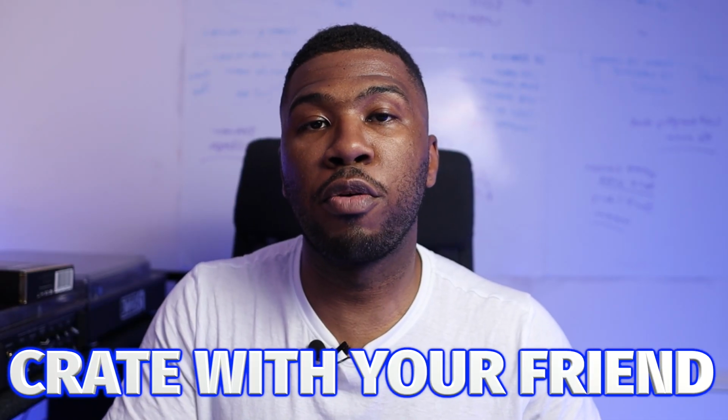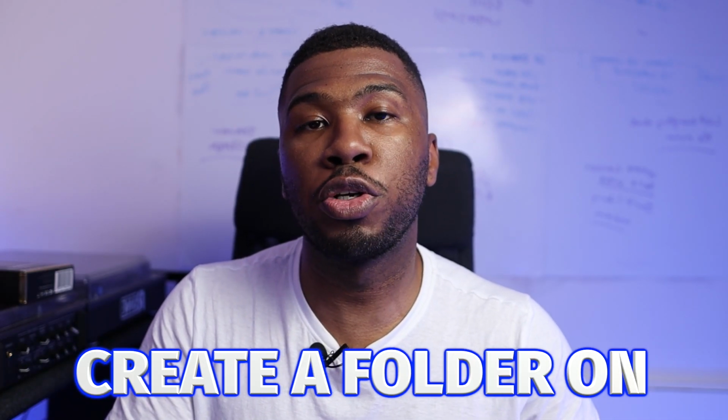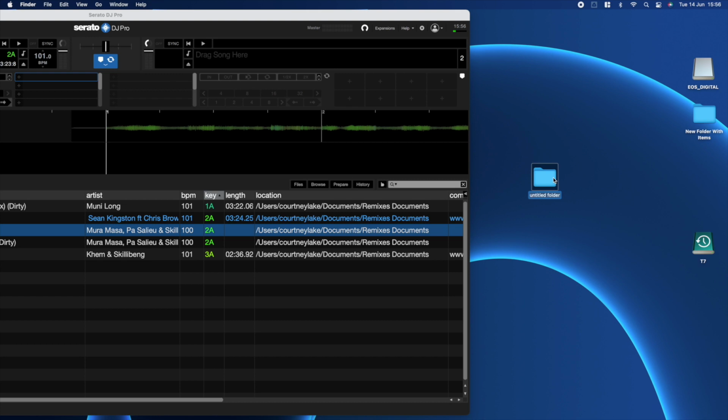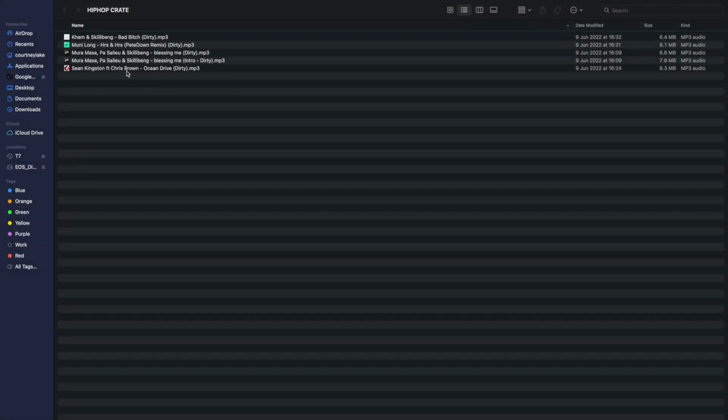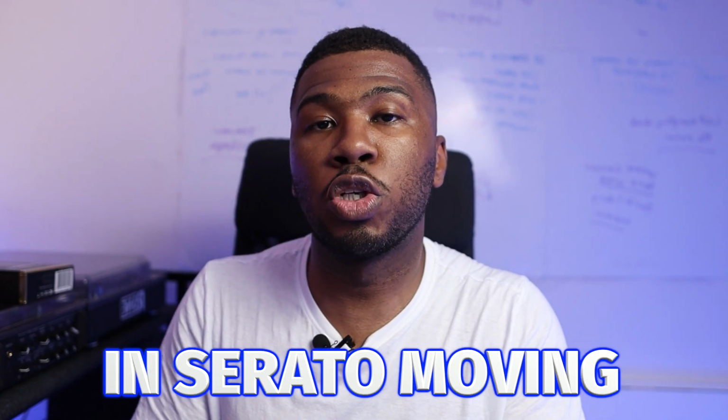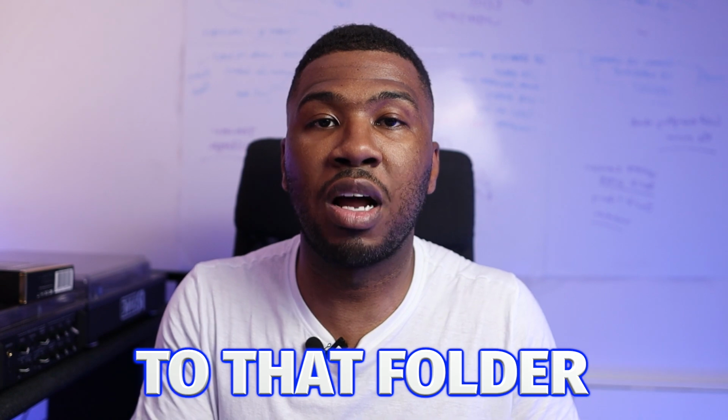If you want to share a crate with your friend, what you can do is create a folder on your desktop named the same name as the crate in Serato DJ Pro. For this example, it's going to be hip hop. Then you can highlight all the tracks and drag all those tracks into the folder on your desktop, and these tracks will now be copied over to that folder. You don't have to worry about anything in Serato moving because these tracks are being copied to that folder, not moved.